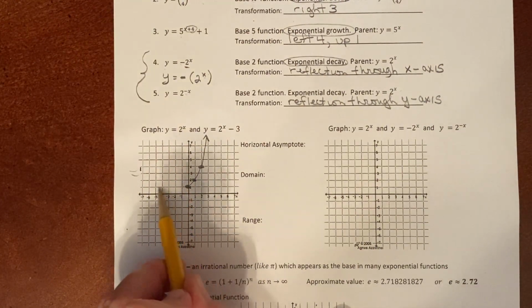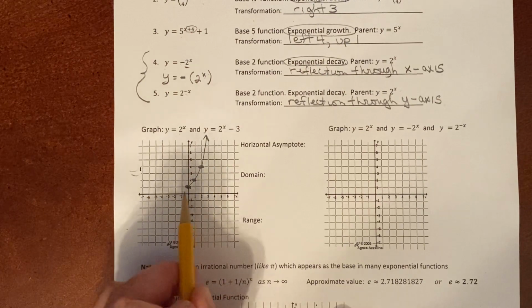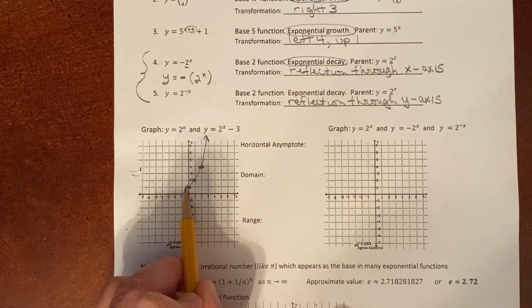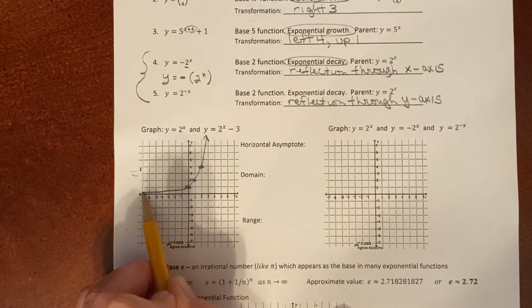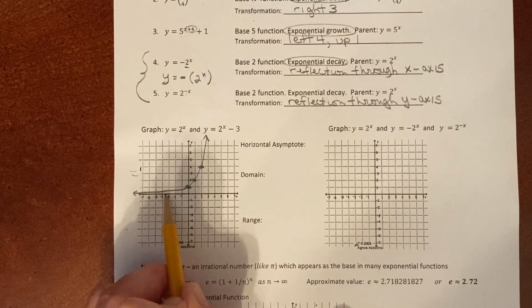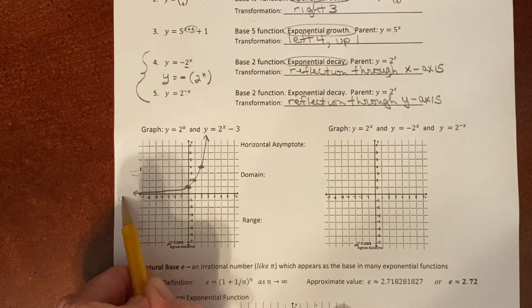Now, paying attention to how to produce the graph to the left of (0, 1), notice that we came down below y equals 1, but we never fell below the x-axis. This serves as a horizontal asymptote at y equals 0.